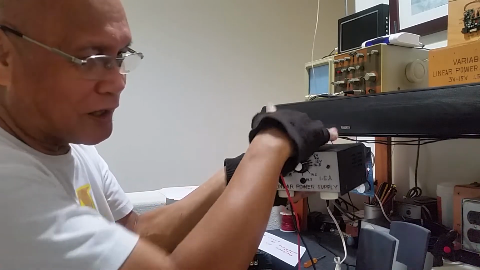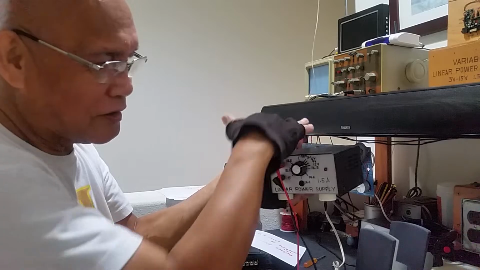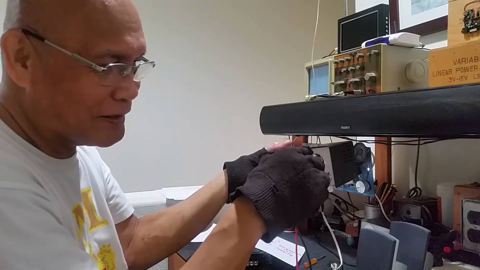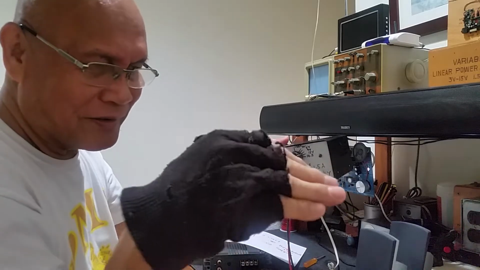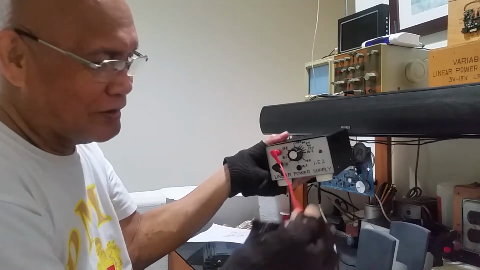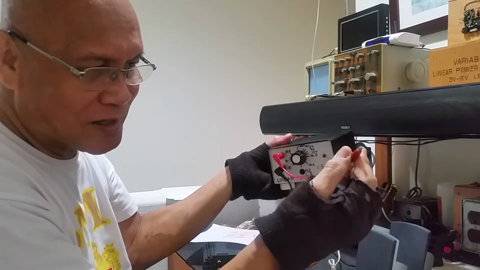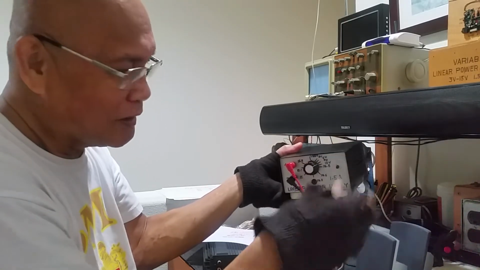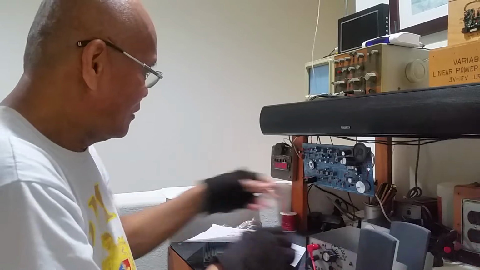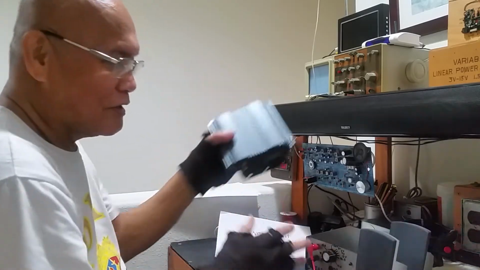It has a voltage regulator inside and a rectifier circuit inside, so the output of this is a pulsating direct current. It's almost DC. So this is to be connected to the plus and the remote terminal, and this one to the negative terminal to power up this amplifier.